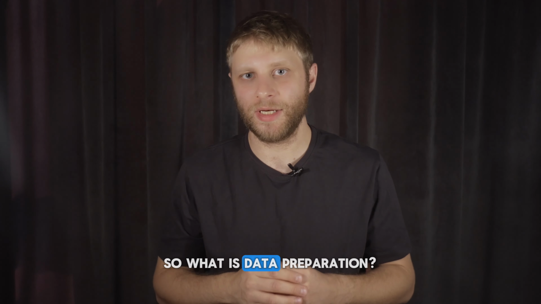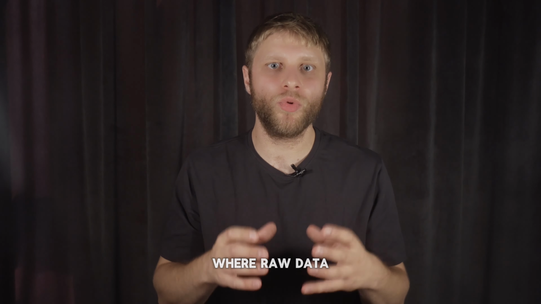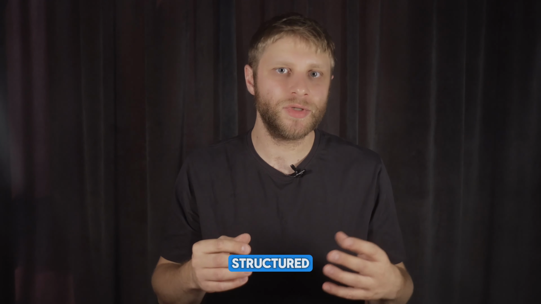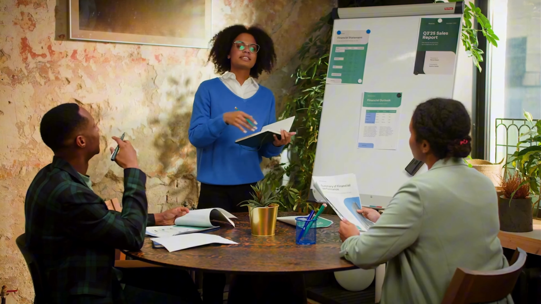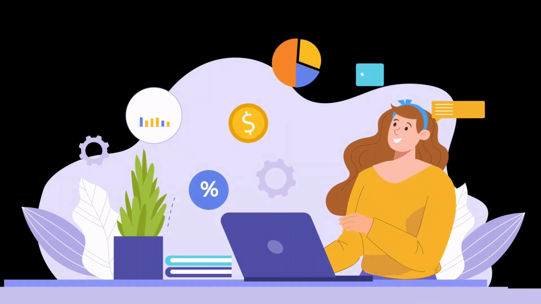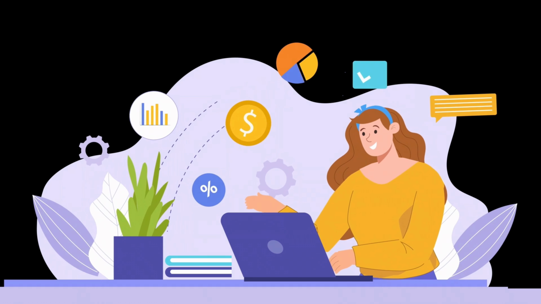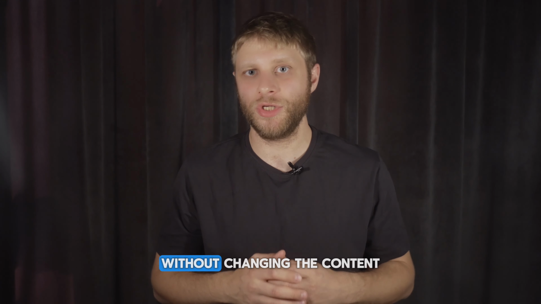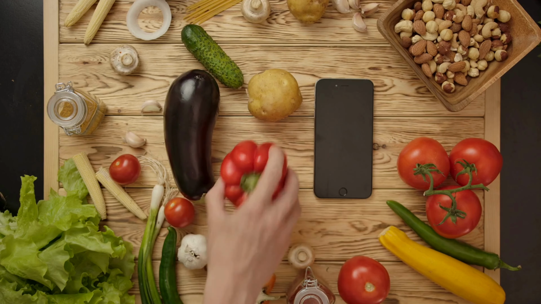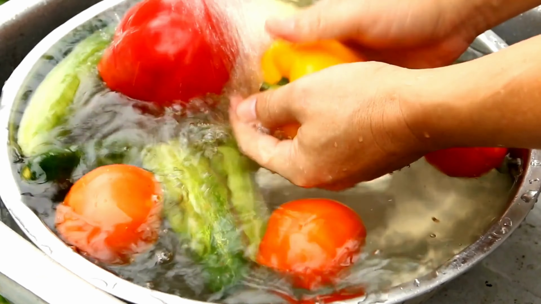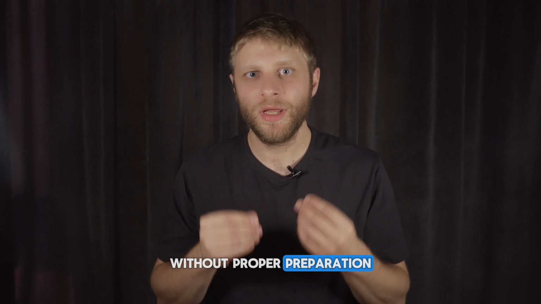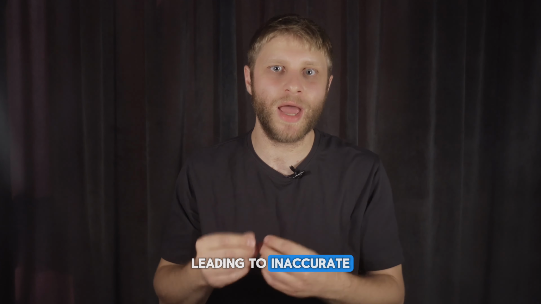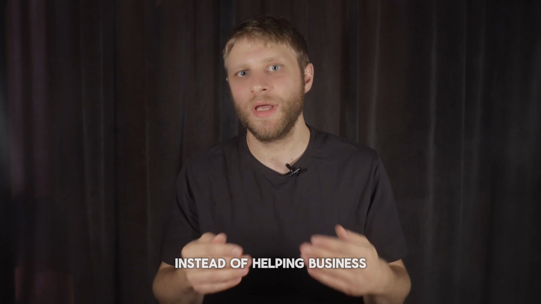So, what is data preparation? It is the process where raw data is transformed into a clean, structured, and ready-to-use format, ready to analyze, ready to visualize format, or just converting data from one standard or structure to another one without changing the content. Think of it as a step where you take the raw ingredients, your data, and prepare them for cooking, your analysis. Without proper preparation, your analysis can be screwed up, leading to inaccurate or simply wrong insights. Without it, instead of helping business, analytics can lead to bad decisions.